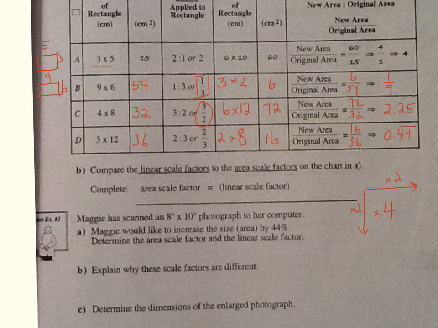Same thing goes with the other scale factors that we talked about here. Again, if the scale factor was increasing this way by a factor of 3 over 2 and increasing this way by a factor of 3 over 2, well, it's going to be 3 over 2 times 3 over 2 that will be your area scale factor. So the area scale factor is the linear scale factor squared, okay? Or the linear scale factor is going to be the square root of the area scale factor.